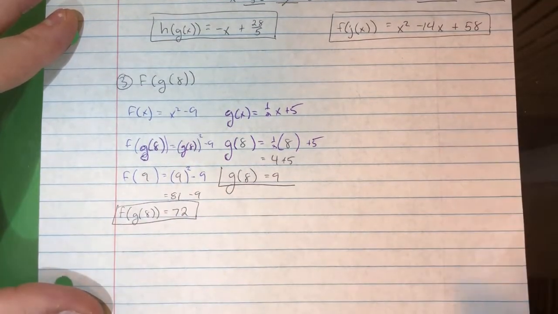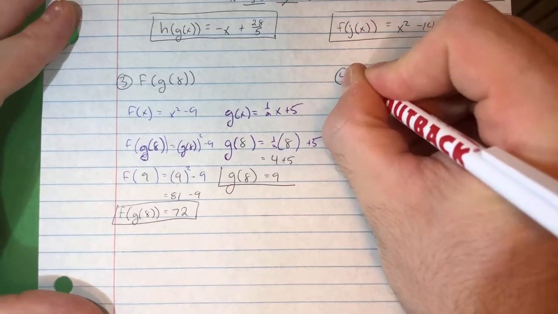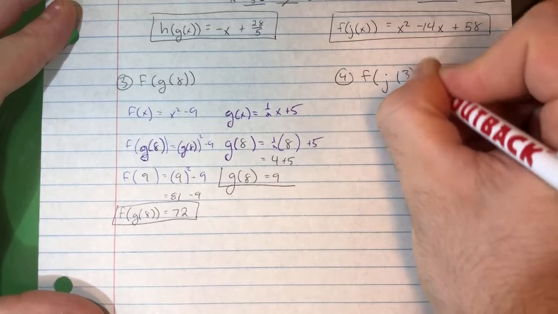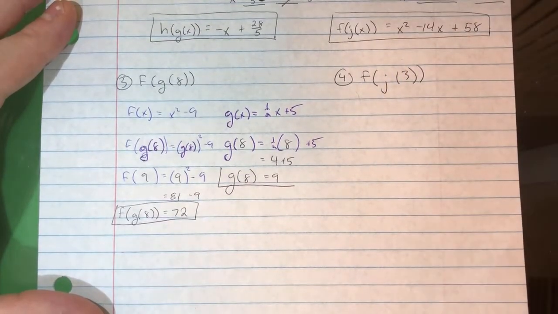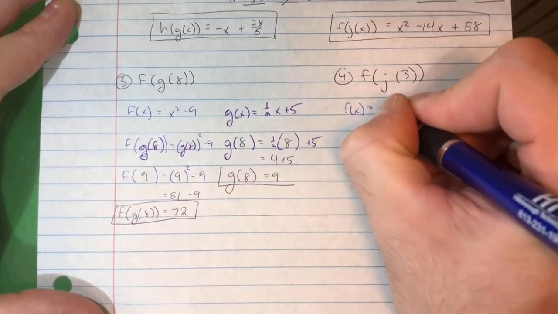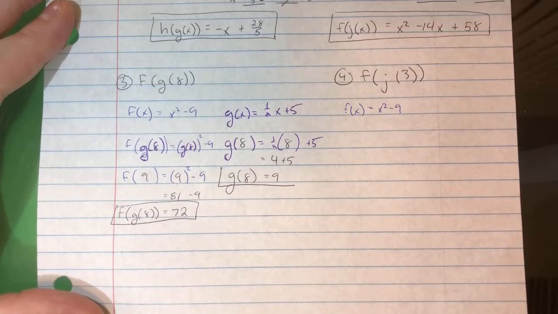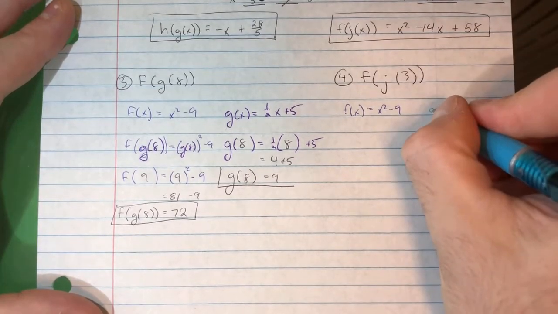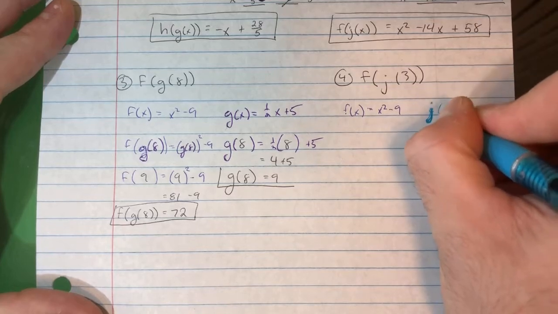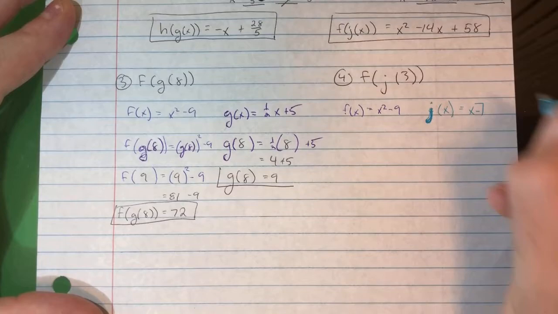Let's do one more like that. So our last example is f of j of 3. And so we know our f of x is equal to x squared minus 9. And we know our j of x, well, again, I should have picked a different letter, but j of x is equal to x minus 7.